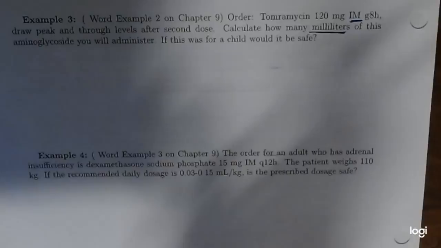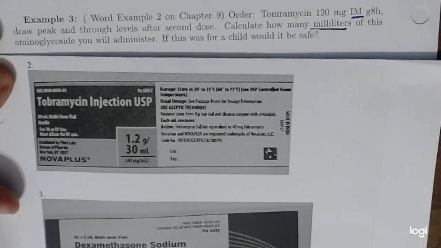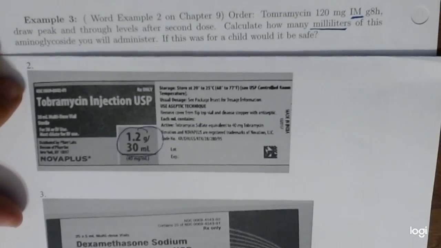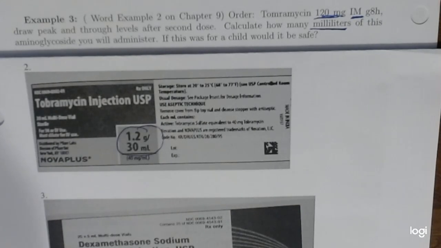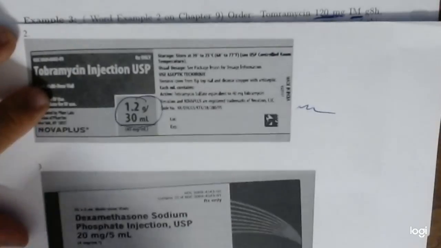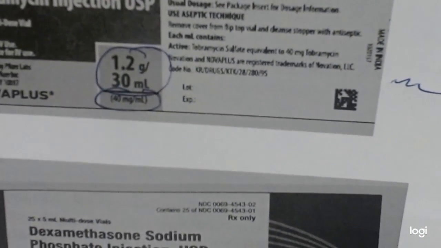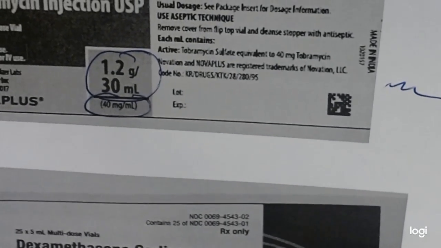Okay, so let's go back to a portion. So here's our label for this question. According to the label, our strength of our drug is 1.2 grams per 30 milliliters, correct? Now the order says it's 120 milligrams, right? Which means the first thing we have to do is convert one of them to cancel stuff out there. But interesting part is, I don't know if you guys can see at the very bottom of this, do we actually have to use that? The answer is actually no, because if you see right underneath, let me zoom in a little bit, that's equivalent to 40 milligrams per milliliter. So in fact, they already did that conversion for us. So why don't we use that instead?